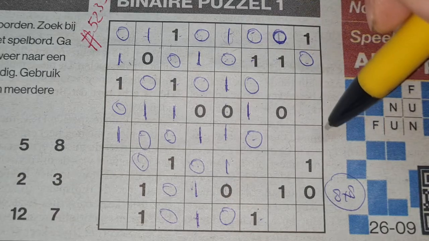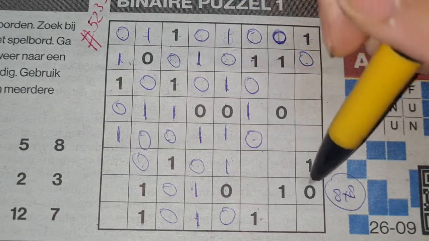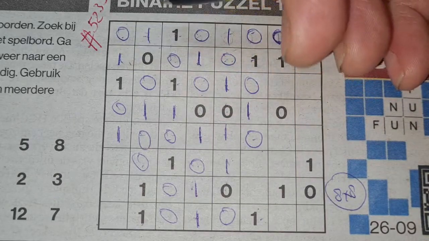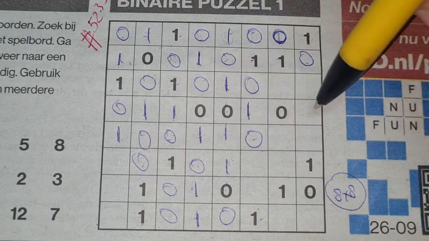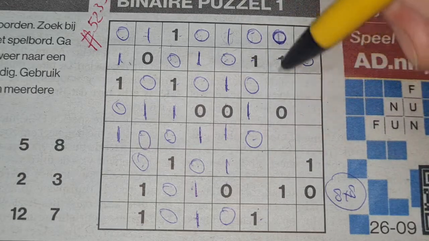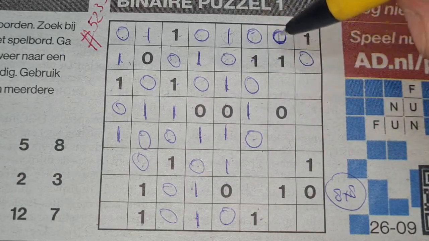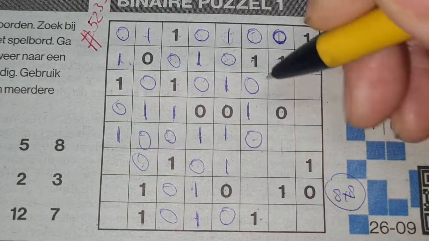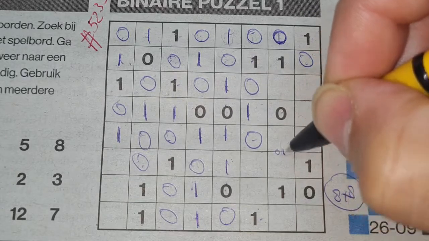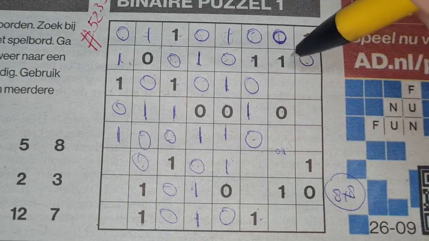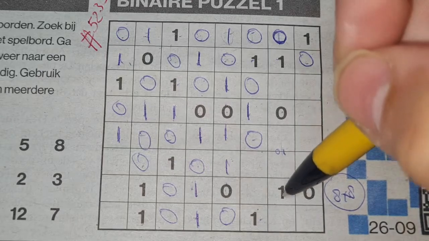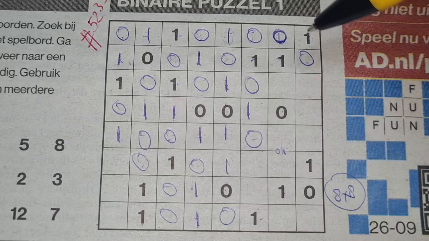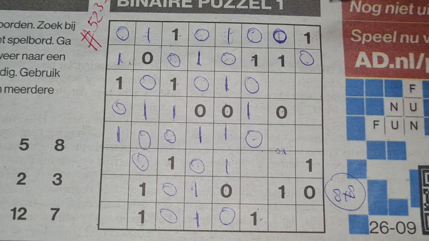Then, 1, 2, 3. Need to compare, I believe. Well, is this true? I know between an O and a 1 with 2 empty boxes between, there's always an O and a 1 there, but I do not know in which order. So we have a first one, second one, third one. Oh, here could be also a 1. Okay. Not the solution. I think we need to compare here.